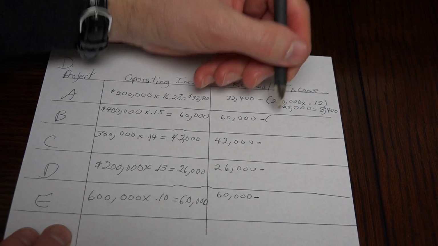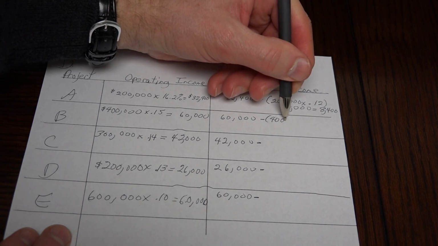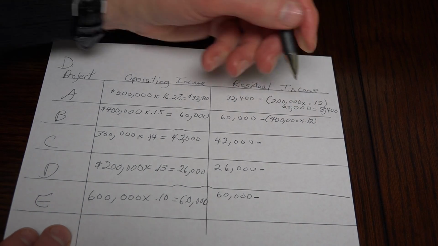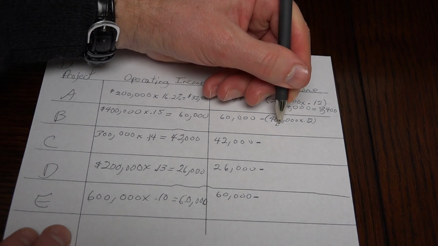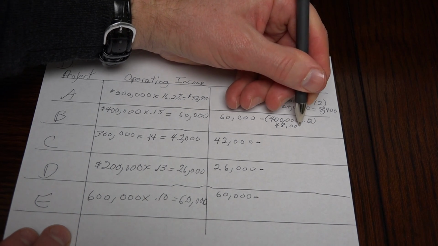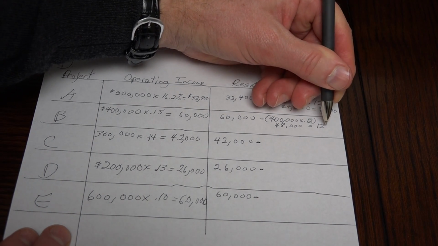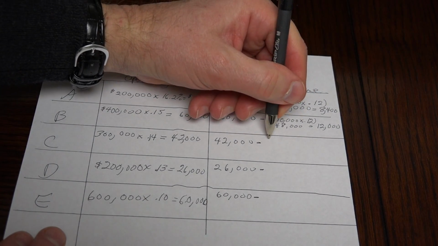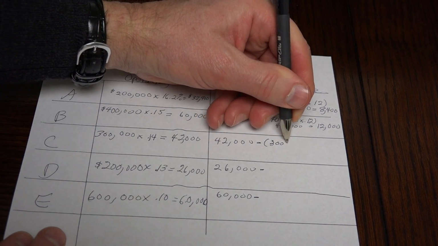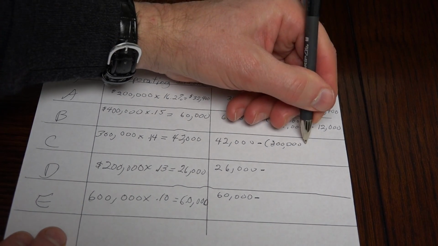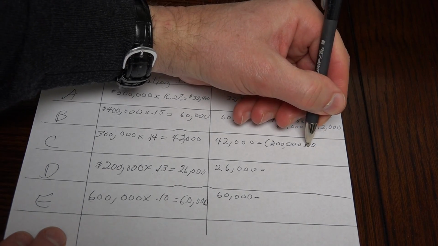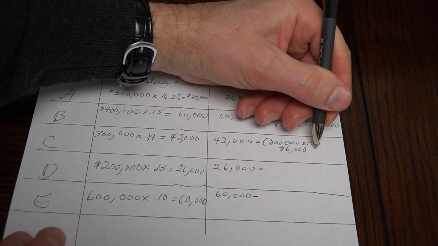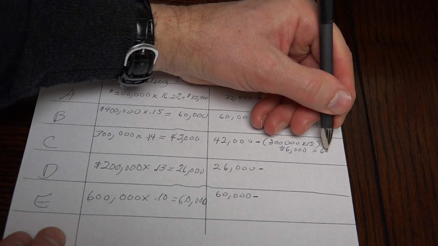Next, we take our 400,000 and multiply it by the 12%. So 60,000 minus 48,000 equals 12,000. And here 300,000 times 12% is 36,000. So that's going to equal 6,000.